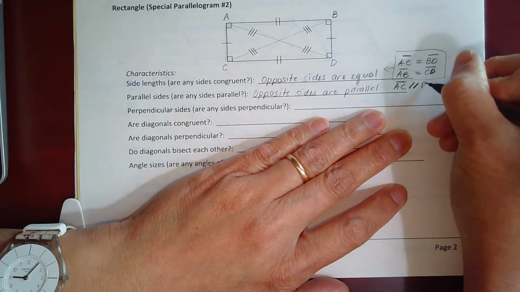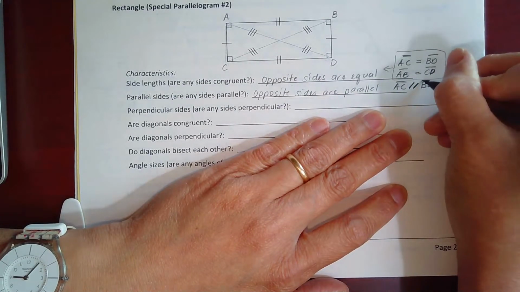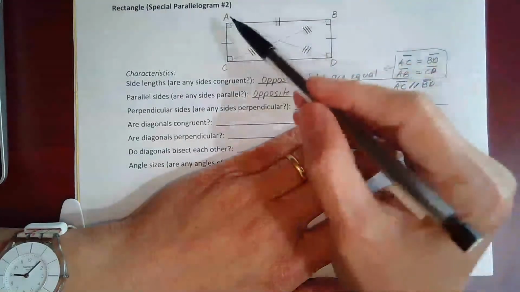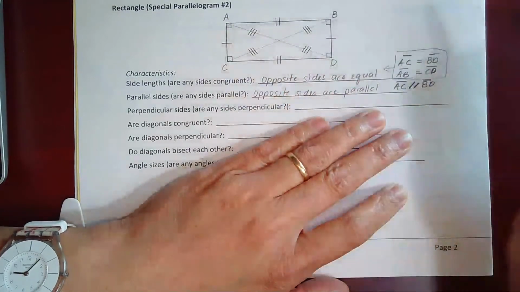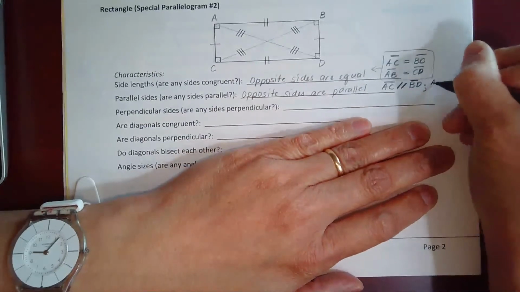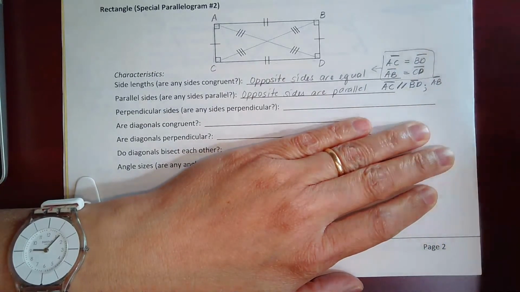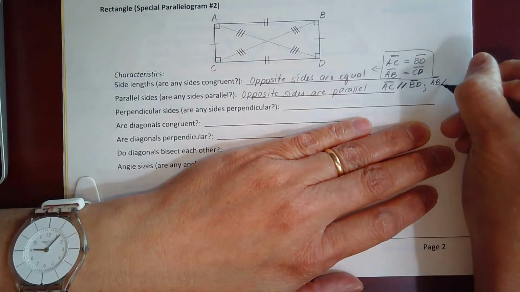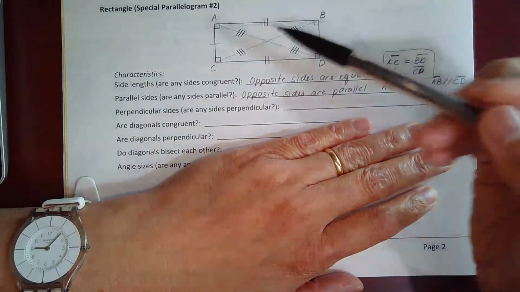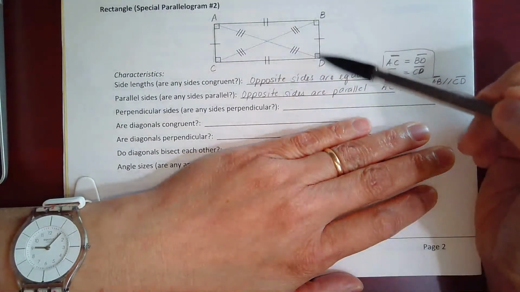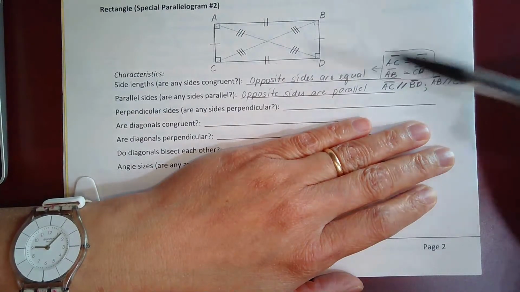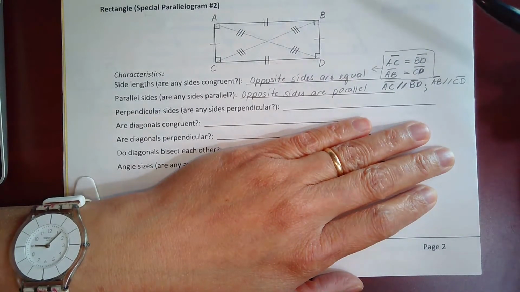Also, line segment AB is parallel to CD. This is interesting because these two line segments, AC and BD, are both equal to each other and parallel to each other.